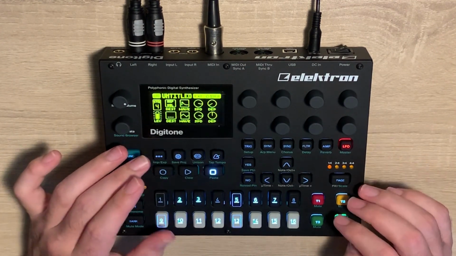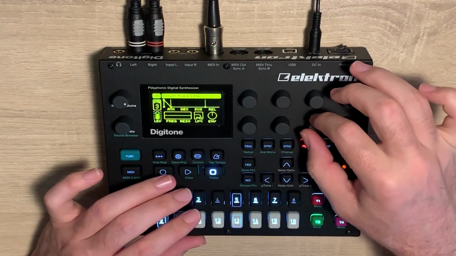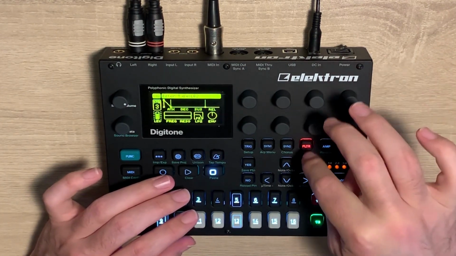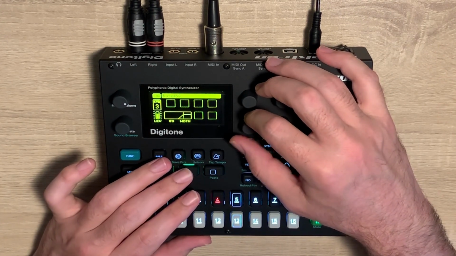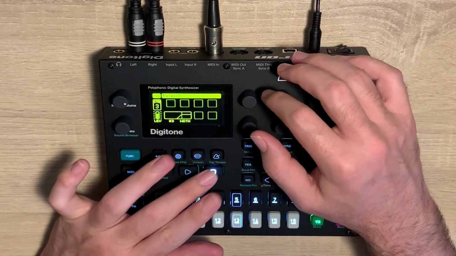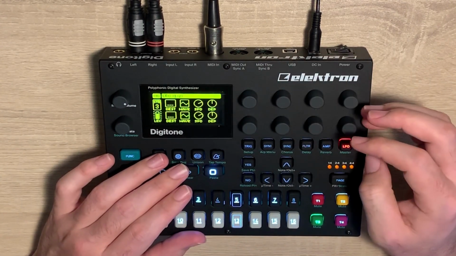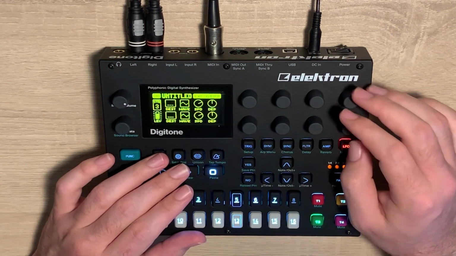Oh yeah, one thing I forgot about this track is I want to have a little bit of high pass. Let's just use the bass width filter for that. Yeah. And some more movement with the LFO.